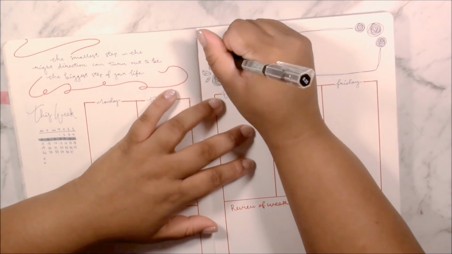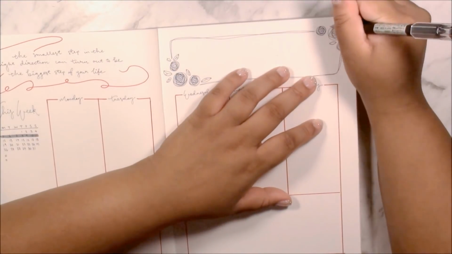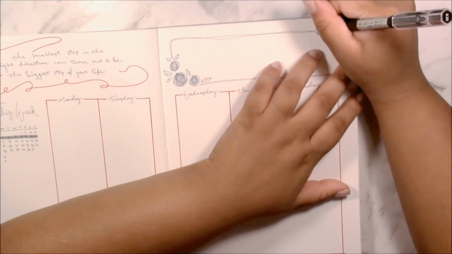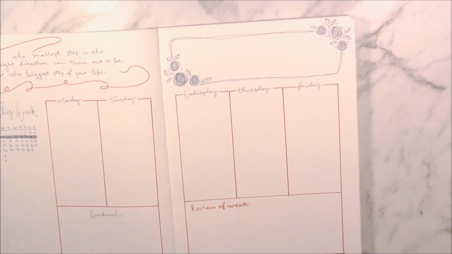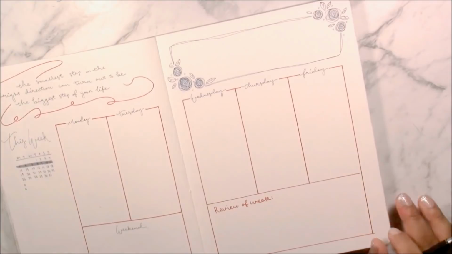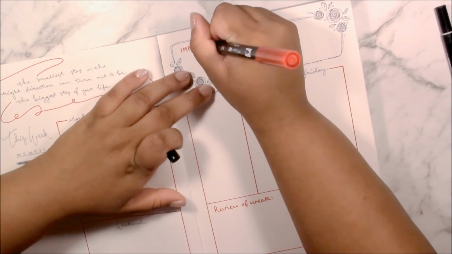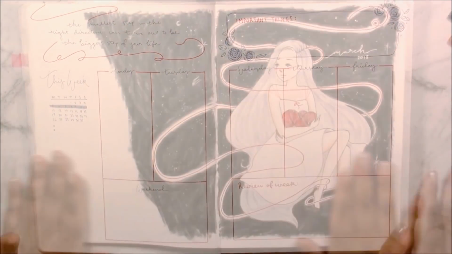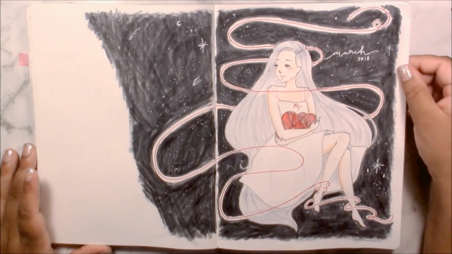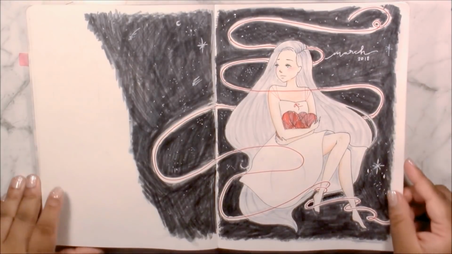And here you can see I am drawing in some grey roses. These are the same roses from my Life in a Bullet's February setup, but I off camera went in and drew in those roses in the other areas of the spread and setup just to tie it all in.